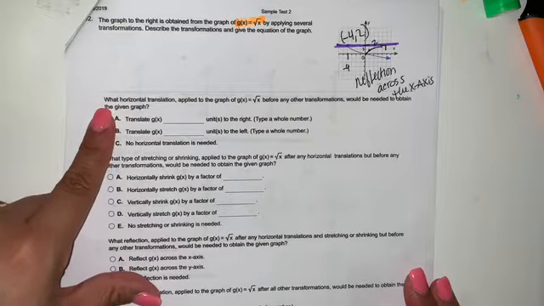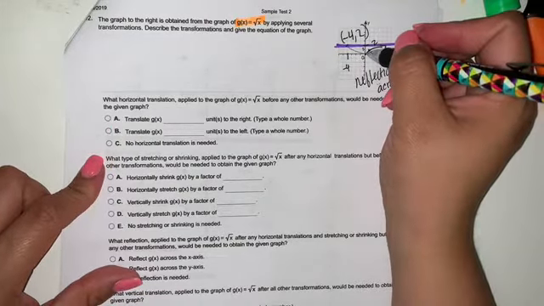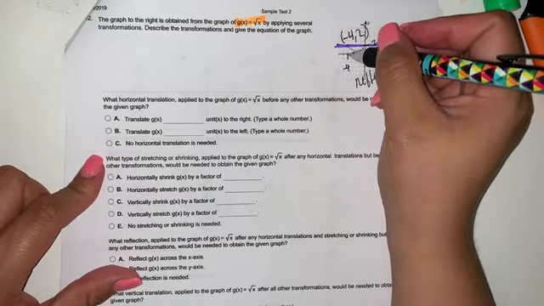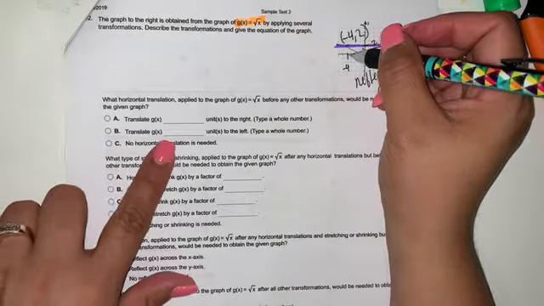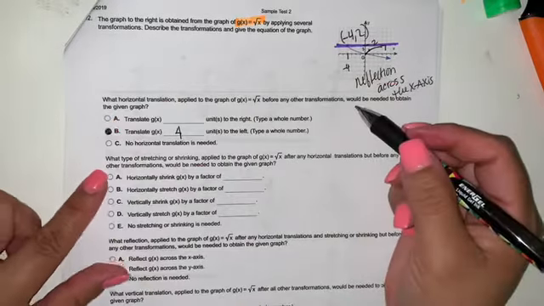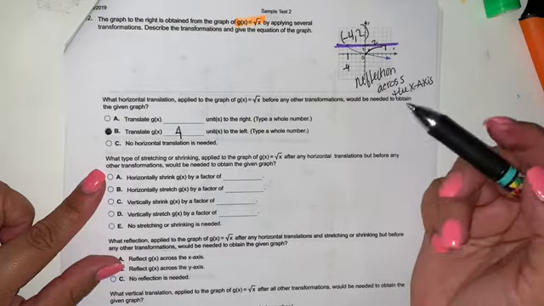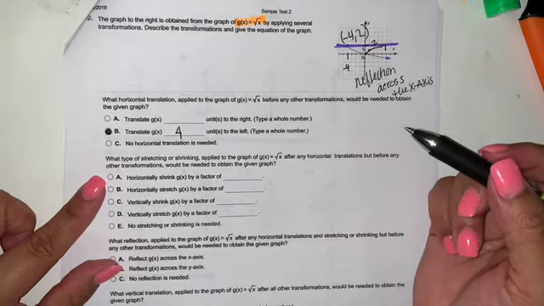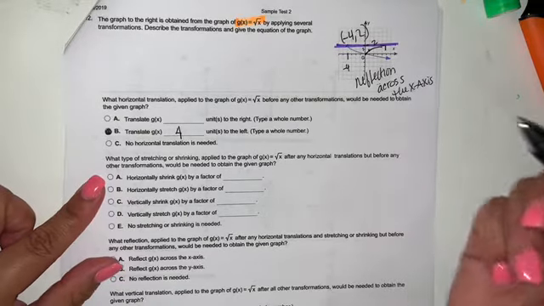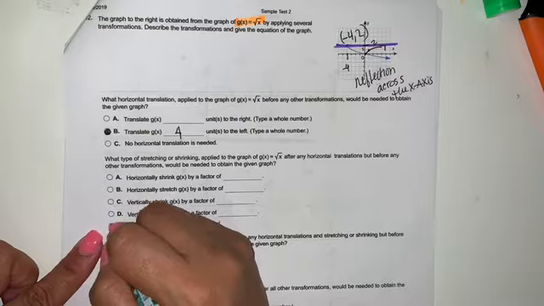What horizontal translation applied to the graph of g of x equals the square root of x before any other transformations would be needed to obtain the graph given? So I know that instead of starting in the origin, it goes to the left. So you would say it translates 4 units to the left. So that's B. What type of stretching or shrinking applied to the graph of g of x equals the square root of x after any horizontal translations, but before any other transformations, would be needed to obtain the given graph? Okay, it doesn't have any stretching, so there's no stretching or shrinking in this graph.